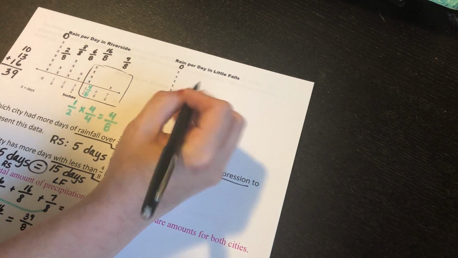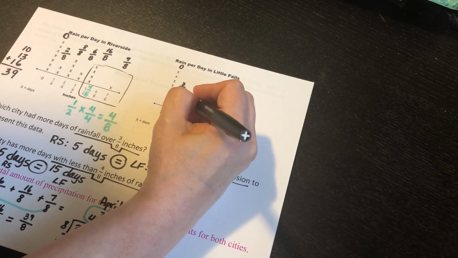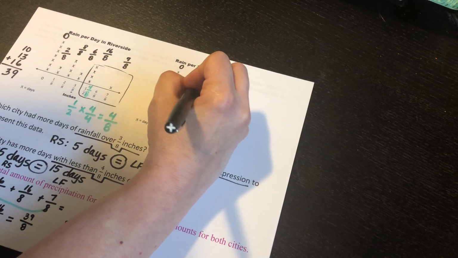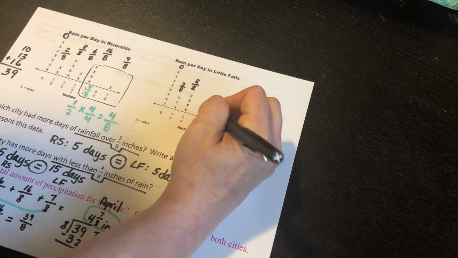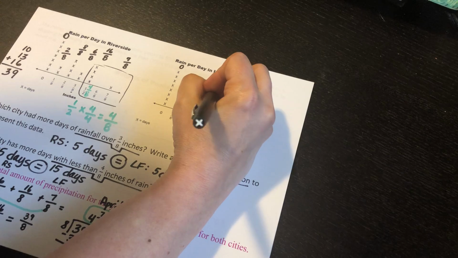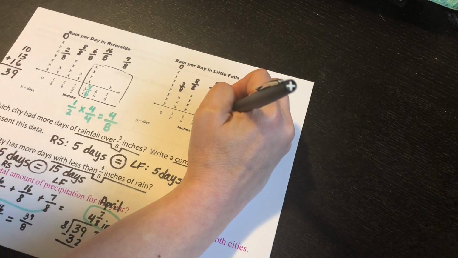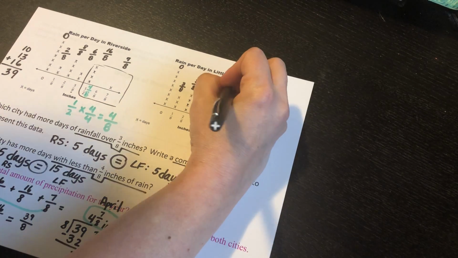1/8 plus 1/8 plus 1/8 is 3/8. 2, 4, 6, 8 for the numerator. I'm going to count this as 4/8. 4 plus 4 is 8, and the denominator stays the same. And then 6, 12, 18 eighths.